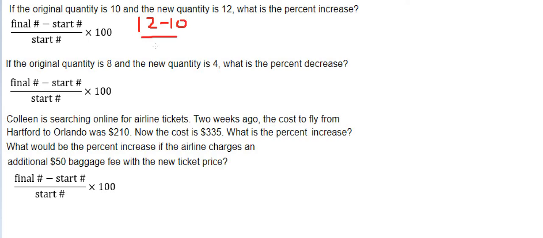We're going to have 12 minus 10 over 10. Just a quick check. This number right here will always be the same on the right as it will be on the bottom. We're going to multiply that by 100. We need to simplify the numerator first. So 12 minus 10 is 2. We have 2 over 10 times 100.